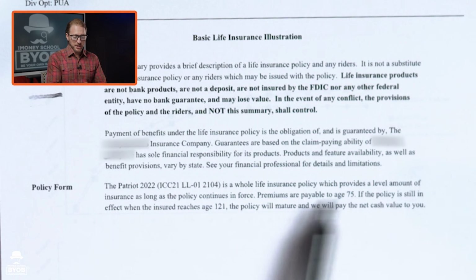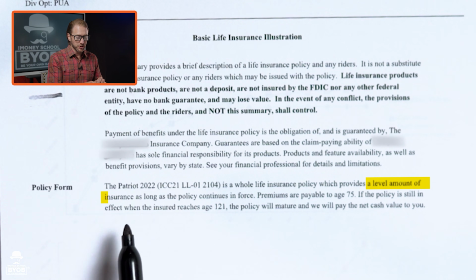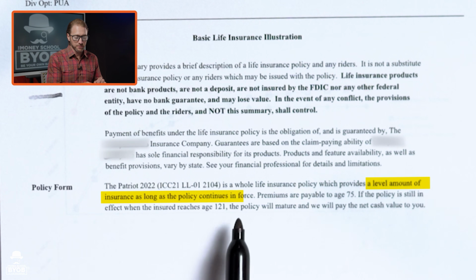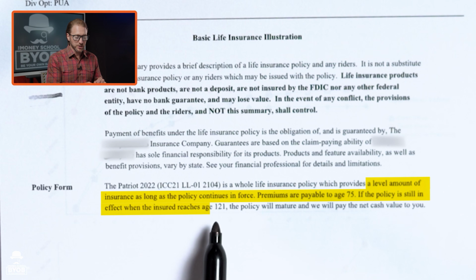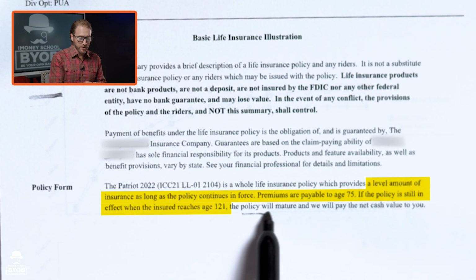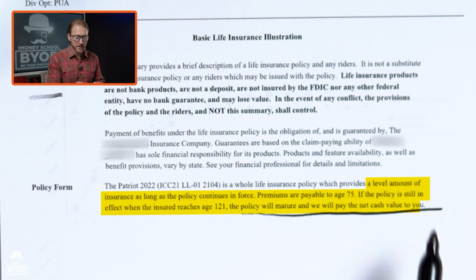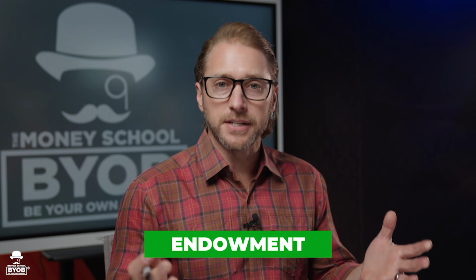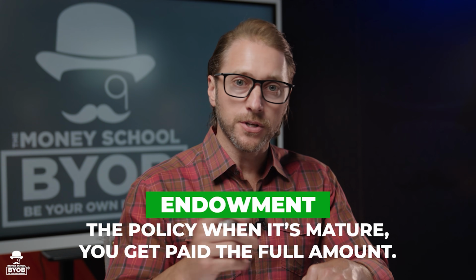Policy form is essentially just where it's telling you what it is you're buying. You're buying a level amount of insurance as long as the policy continues in force. Premiums are payable to age 75. If the policy is still in effect when the insured reaches age 121, this is important, the policy will mature and we will pay the net cash value to you. That's called an endowment. That means the policy, when it's mature, you get paid the full amount.